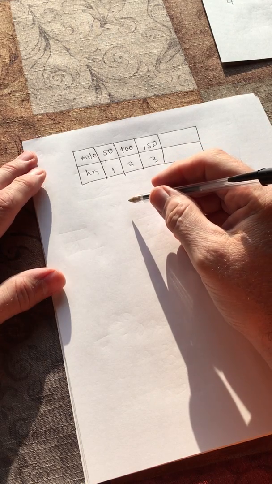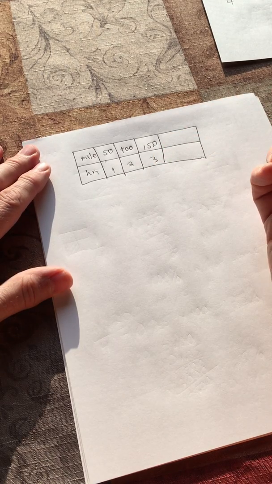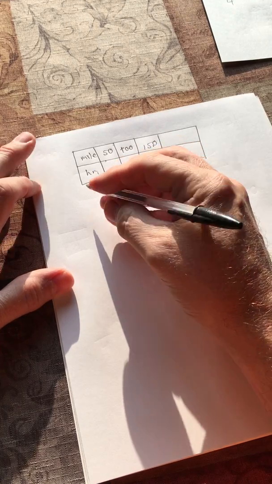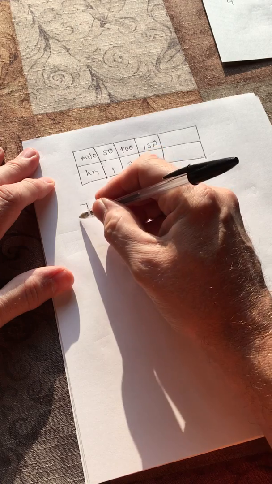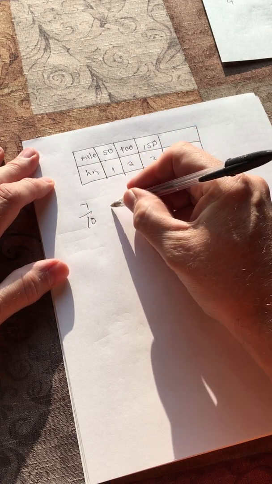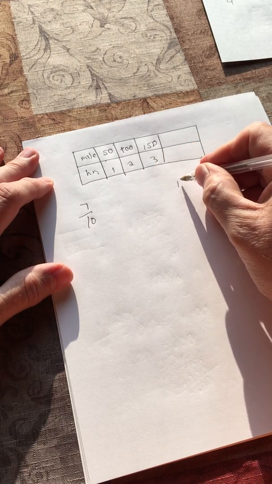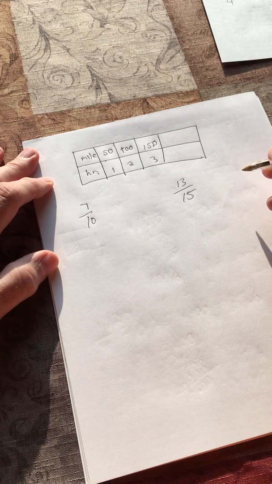Let's say that we wanted to compare how we did in 2 different tests. First of all, let's give ourselves 2 tests. Let's say we got 7 out of 10 correct. Okay, that's easy enough. What about if our second one was, let's say we got 13 out of 15. Ooh, that's kind of nasty, isn't it?